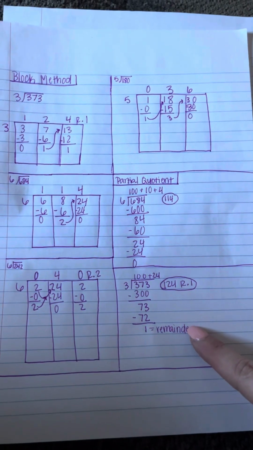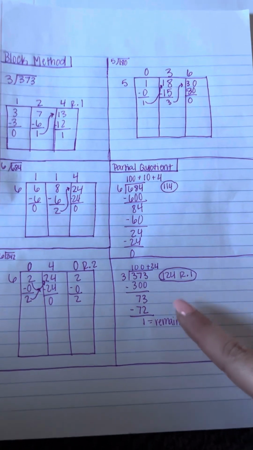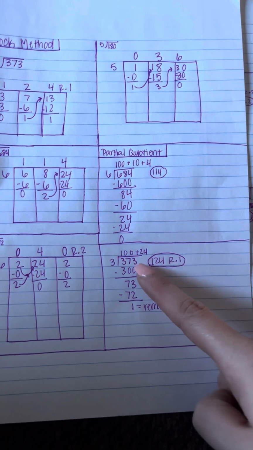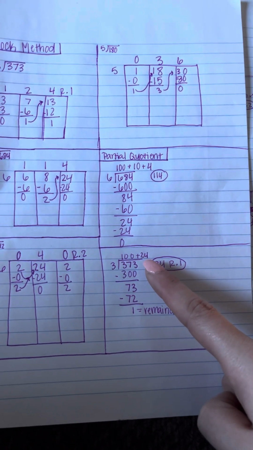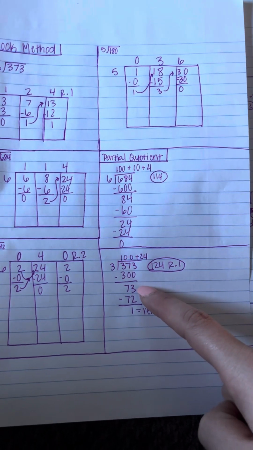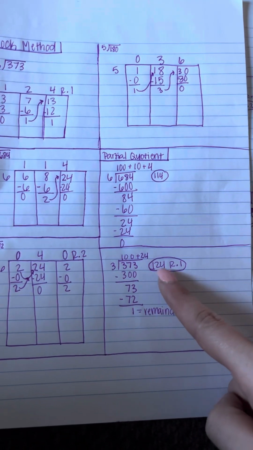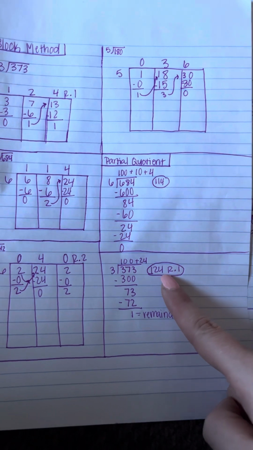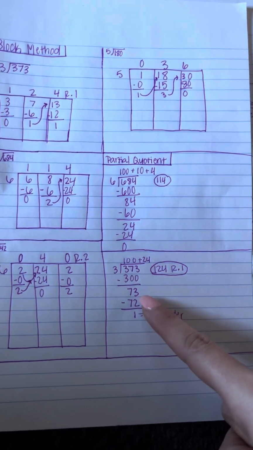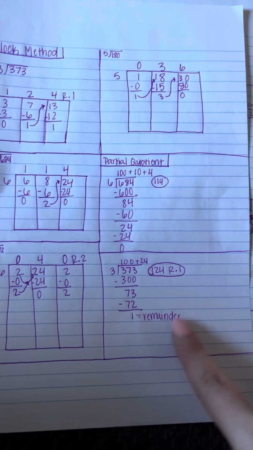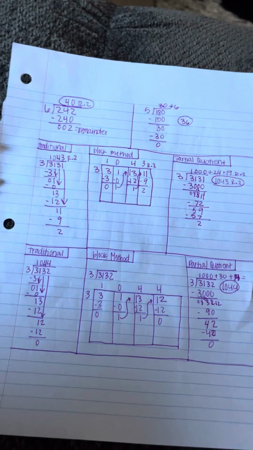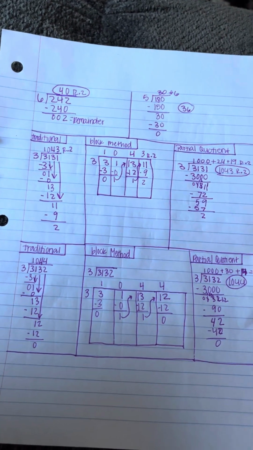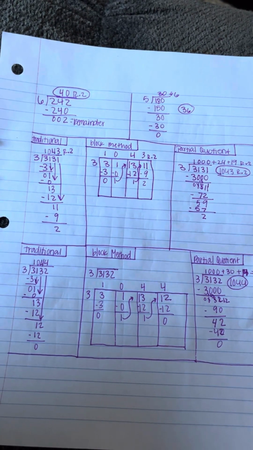And then this is the 3 and the 373. And so I knew that that went in at least 100 times. And so 3 times 100 is 300. So I subtracted that, got 73. And I knew that 3 times 24 is 72. And so then 73 minus 72 is 1, which is the remainder. So 124, remainder 1. And so then moving on to this one, it is 6 and 242.